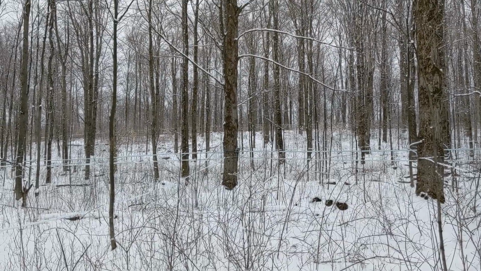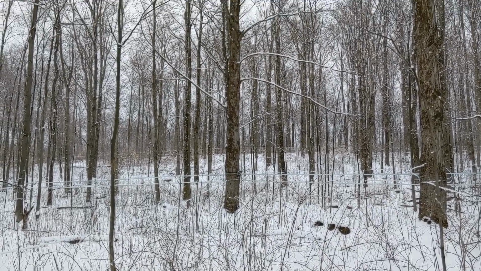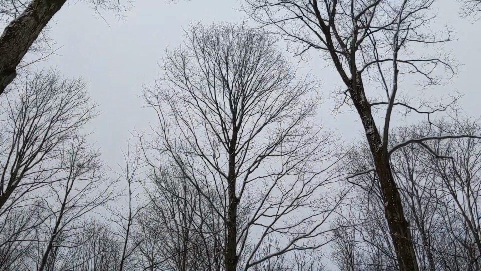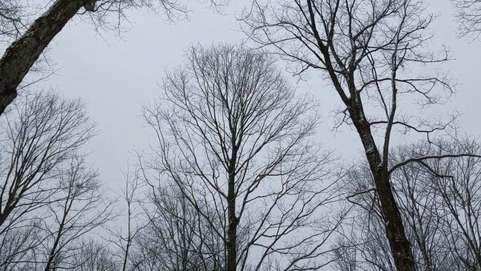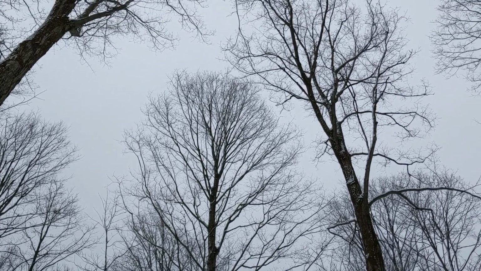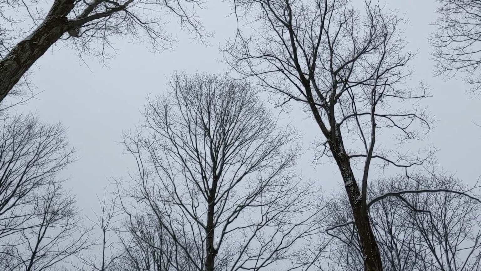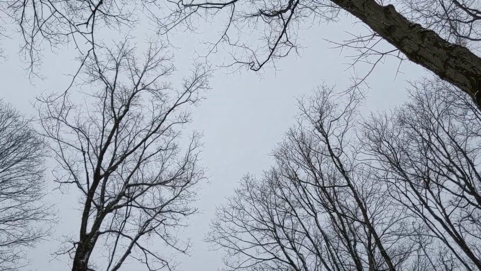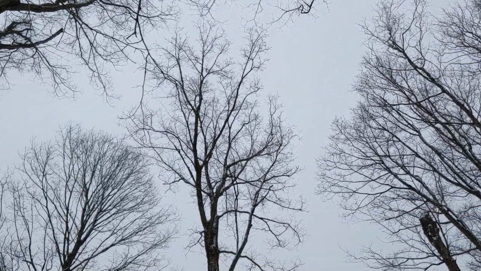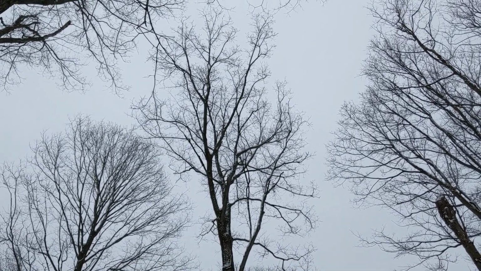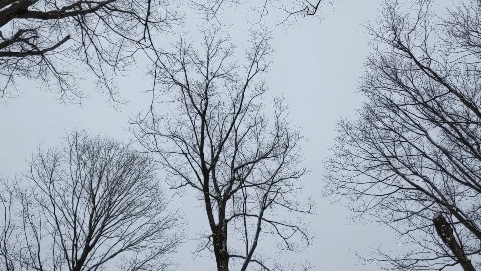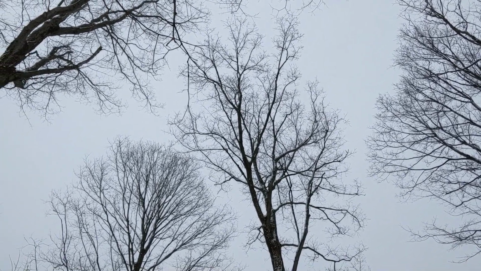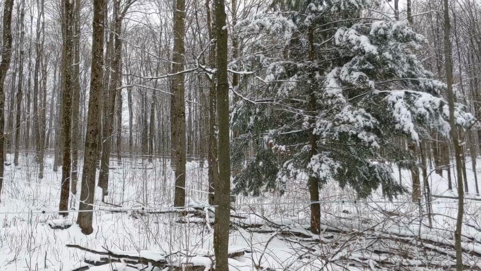So this relatively large sugar maple tree in the distance has a nice big spreading crown that's very wide and deep that allows it to access a large amount of light to generate a lot of sugar. The canopy of this sugar bush is relatively open, such that each individual sugar maple tree that is being tapped is able to have a large and spreading crown.